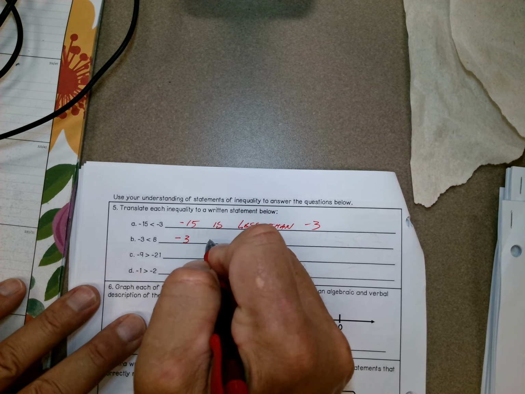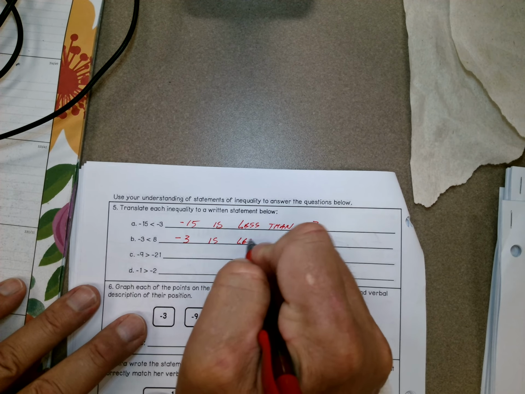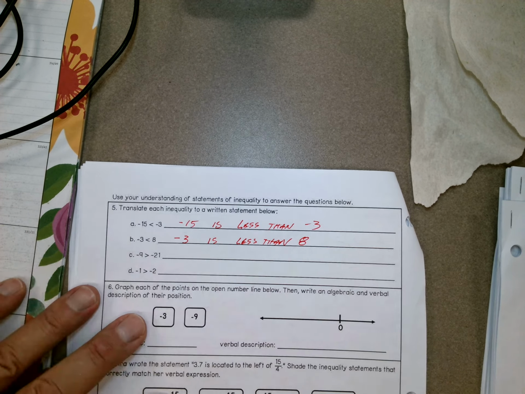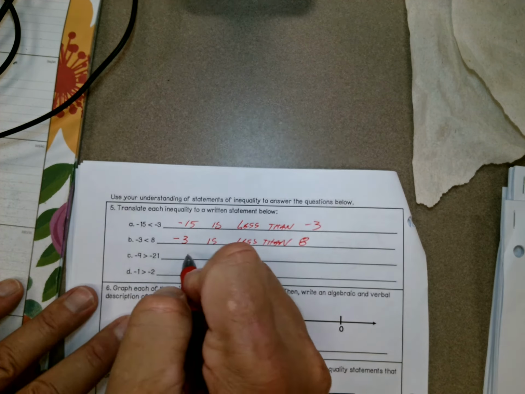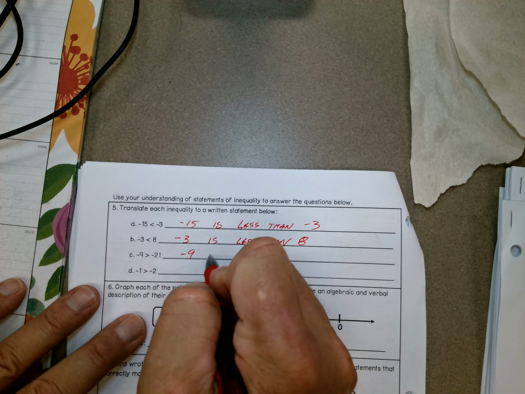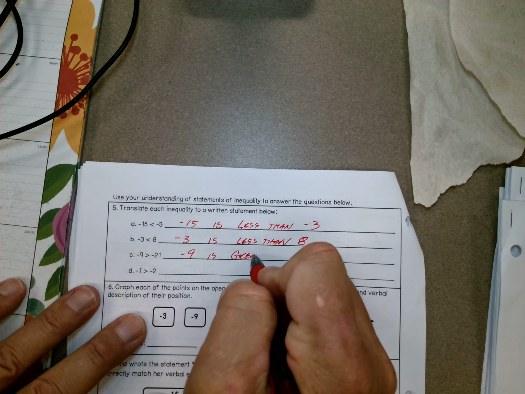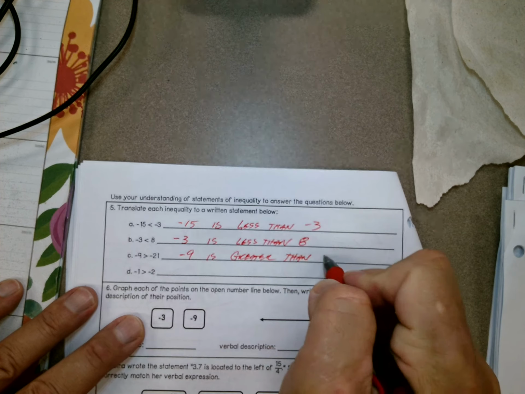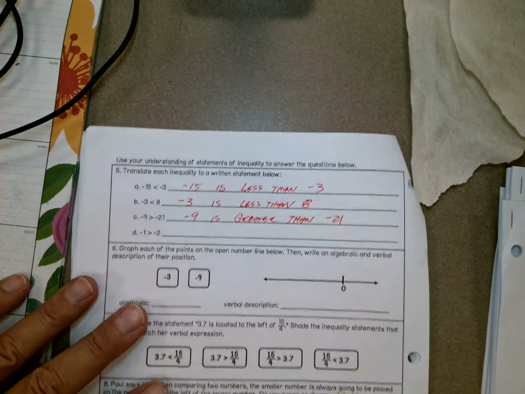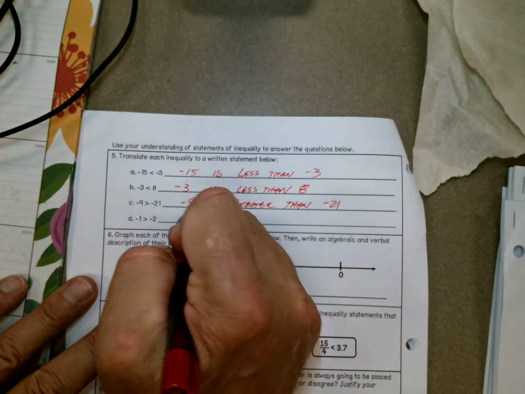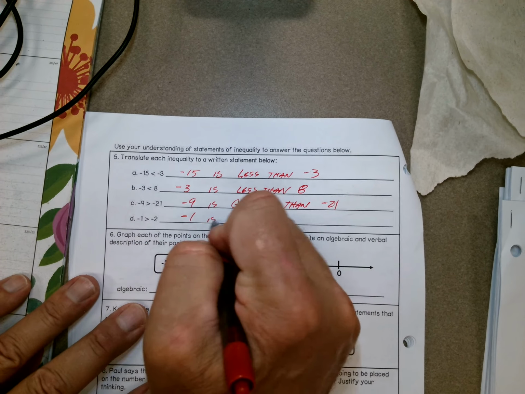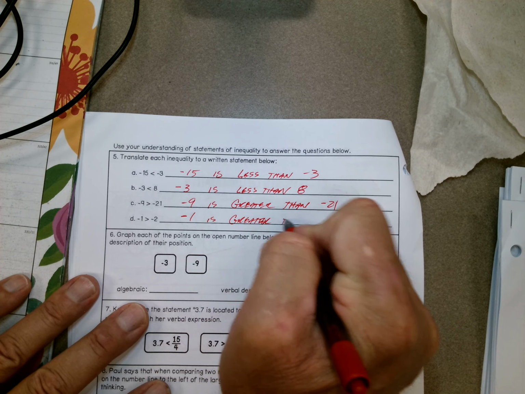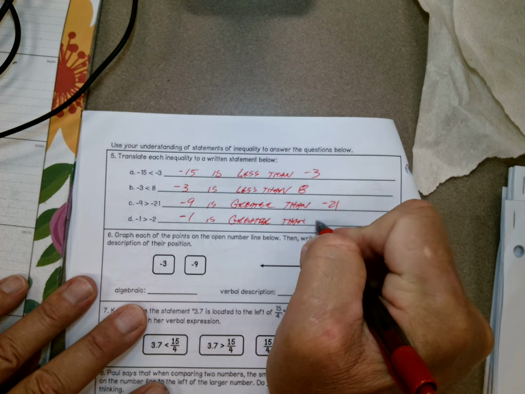Negative 3 is less than 8. Negative 9 is greater than negative 21. Negative 1 is greater than negative 2.